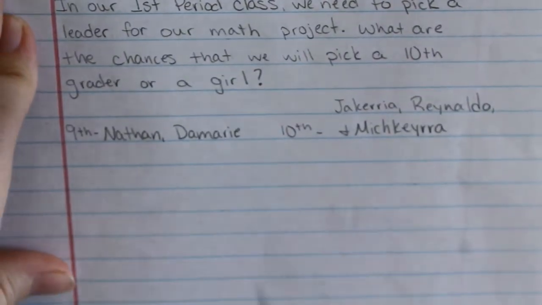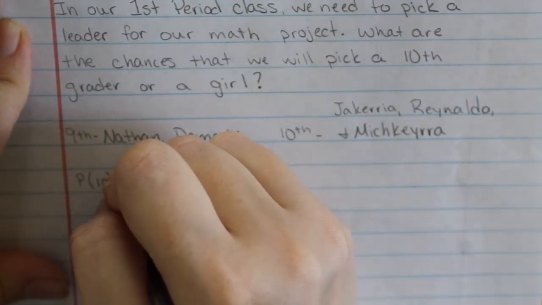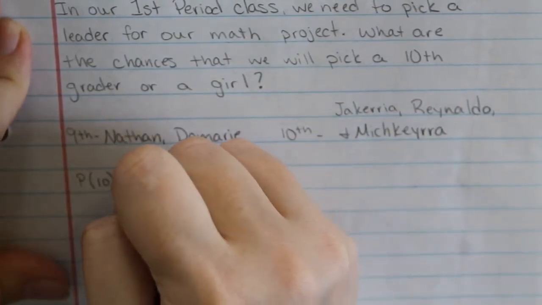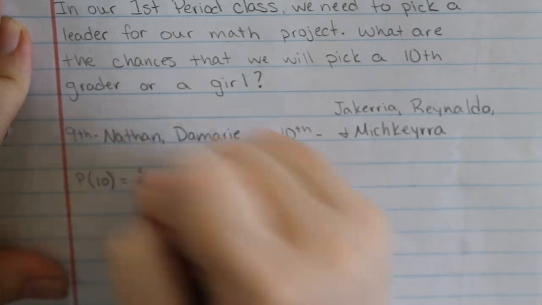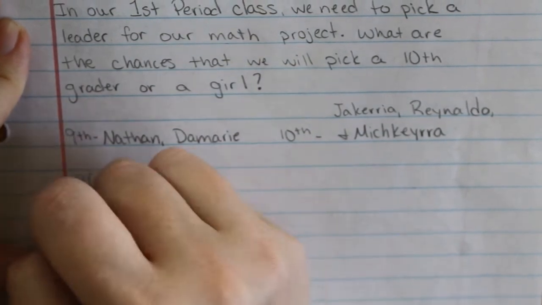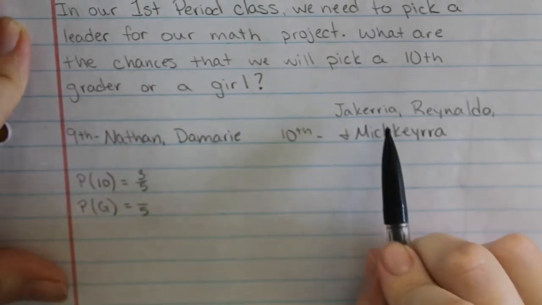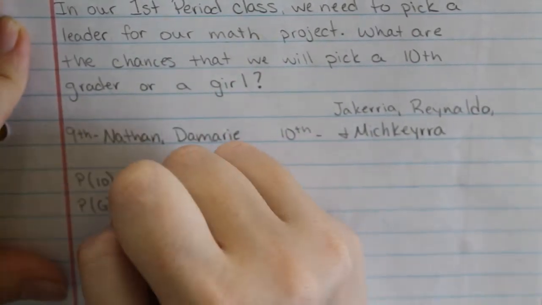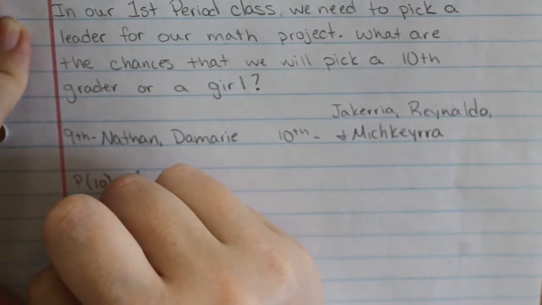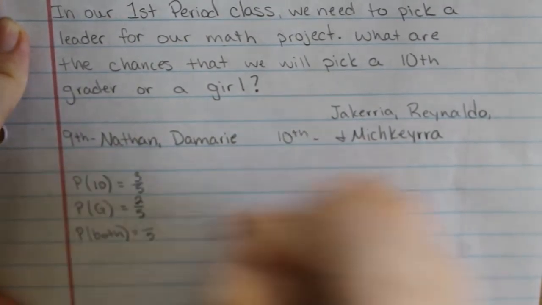Okay, so what we need to do first is find out the probability of picking a 10th grader. Our total number of students is 1, 2, 3, 4, 5, and we have 3 10th graders. So our probability of picking a 10th grader is 3 out of 5. Now let's do the probability of picking a girl. Again, we have 5 total, and our probability of picking a girl is 2 out of 5, because we've just got Jakiria and Kiara. Now I need the probability of both happening, so I need to figure out how many of these 5 are 10th grade girls.